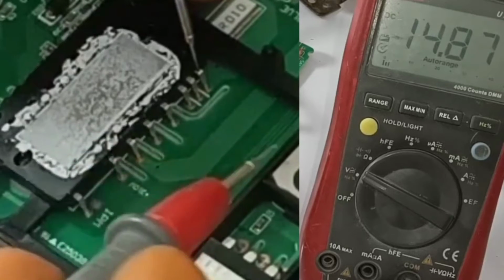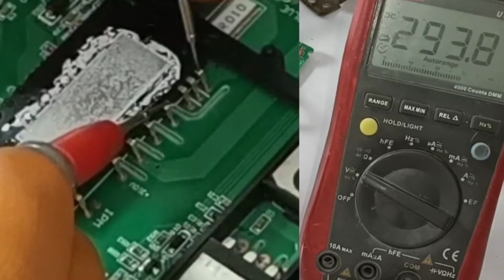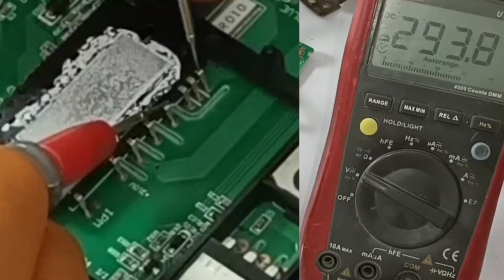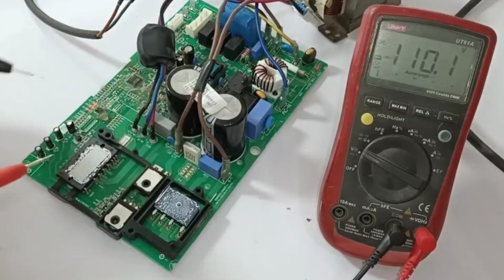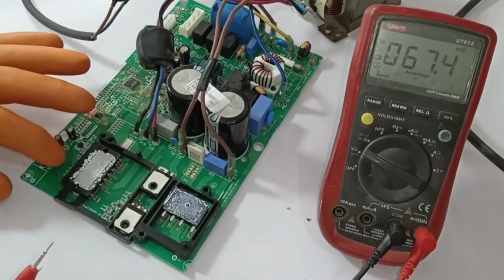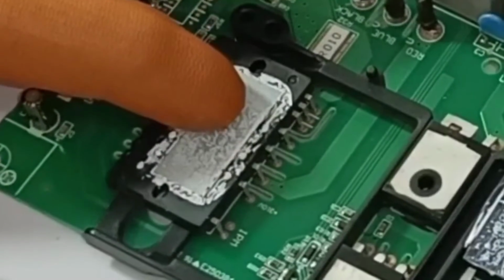Now, I will test the voltages on the next pin, and 293 DC volts are passing on this pin, whereas 15 volts should have been passed here. When I checked this pin without electricity, the reading of this pin was fine, but after passing electricity, this pin does not show the 15 volts. This means the IPM is internally faulty, and this is the reason for the problem of L4. So, let's replace this IPM.